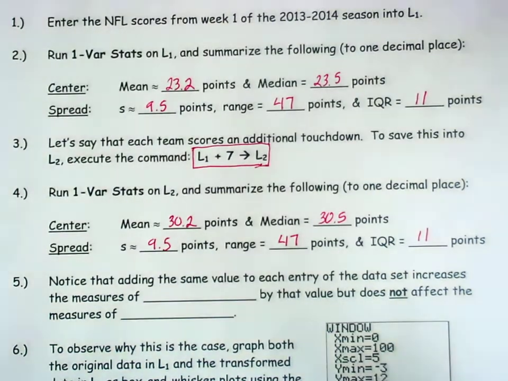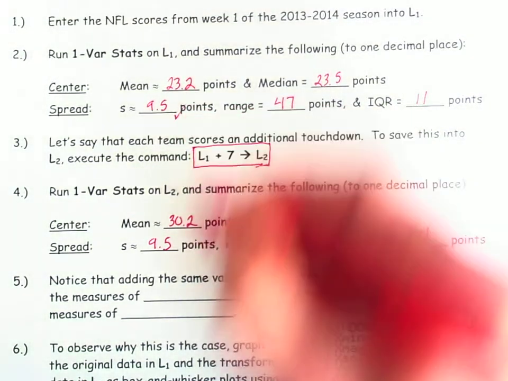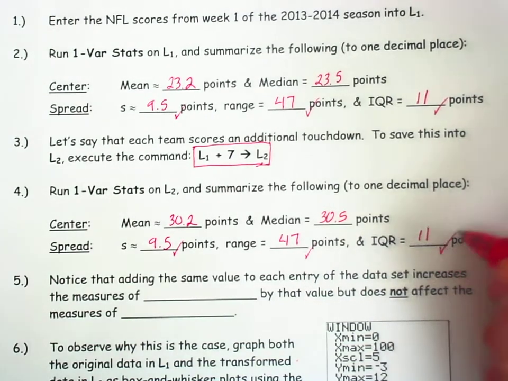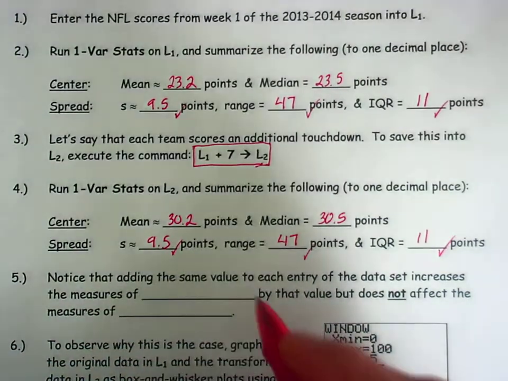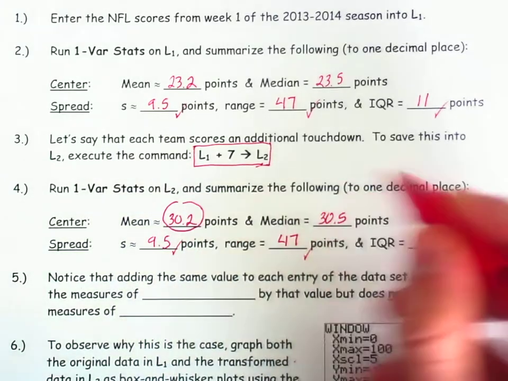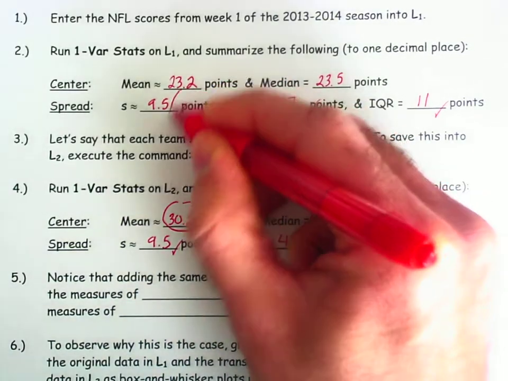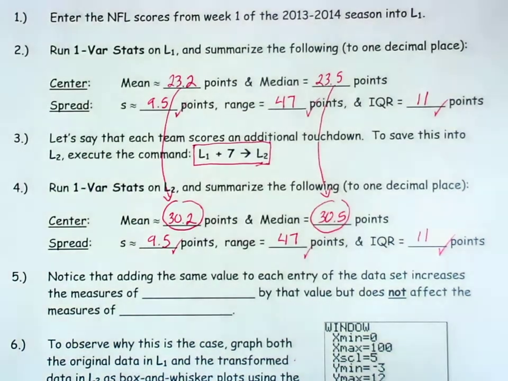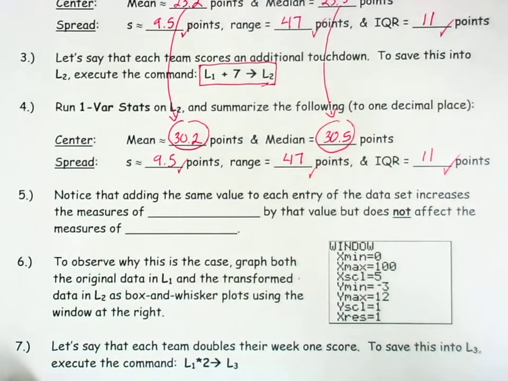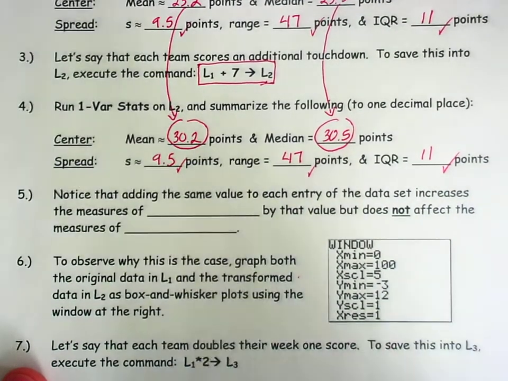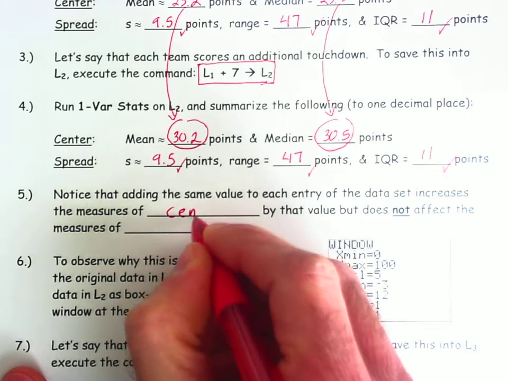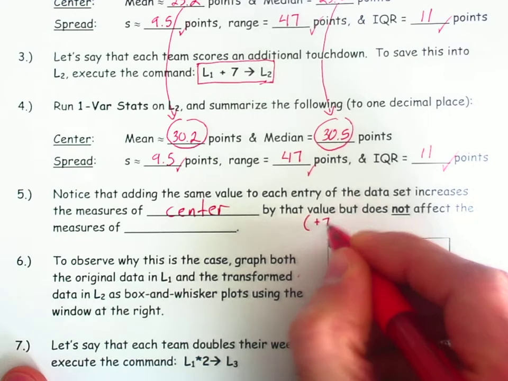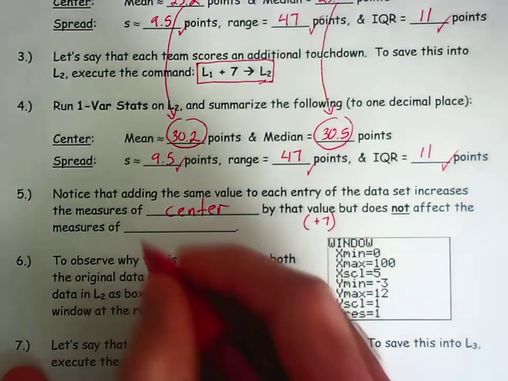So now I want you to compare. So notice the standard deviation did not change. The range did not change. The IQR did not change. What changed were the mean and the median. So both the median and the mean, both of those went up by exactly 7 points. So notice that adding the same value to each entry of the data set increases the measures of center by that value, in this case by positive 7, but does not affect the measures of spread.